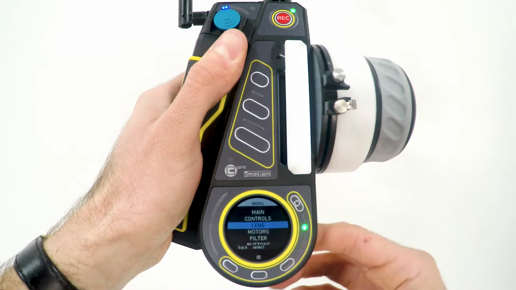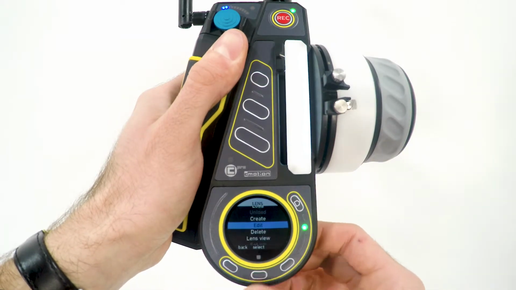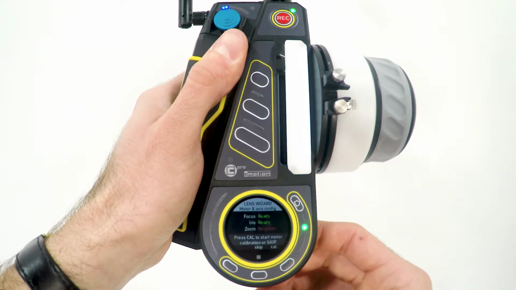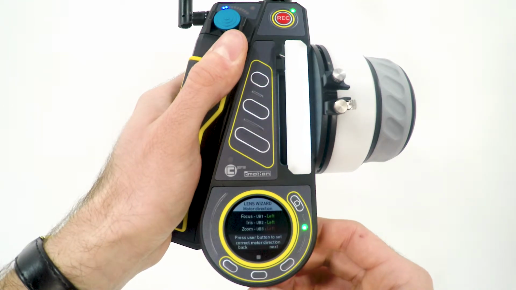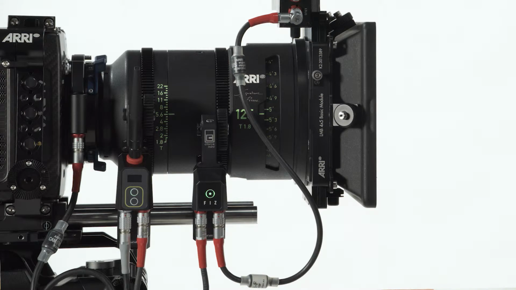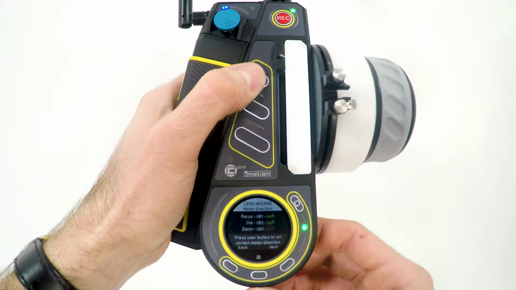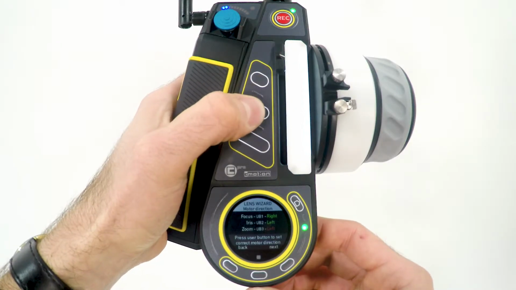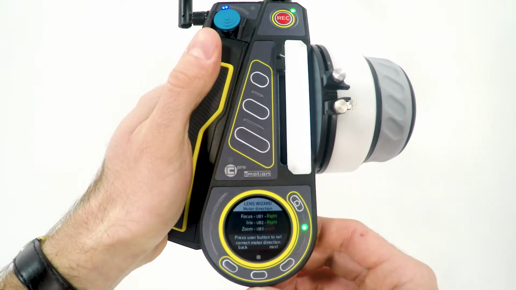In the menu, navigate to Lens, Create. We have already calibrated our motors, so we can skip this step. The motor direction indicates which side of the camera the motor is mounted on, as seen from the camera operator's point of view. In our case, the motors are mounted on the right side of the camera, and I can use the user buttons 1, 2, 3 to switch between left and right.